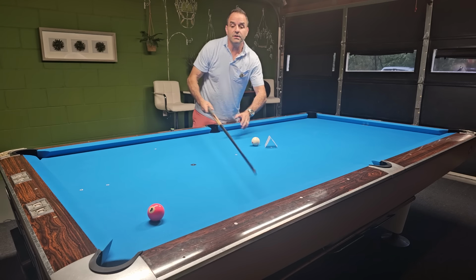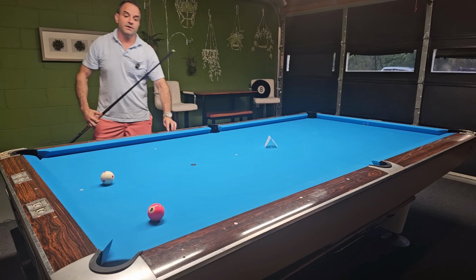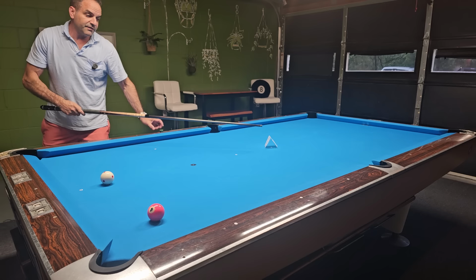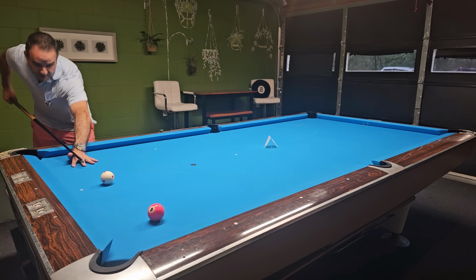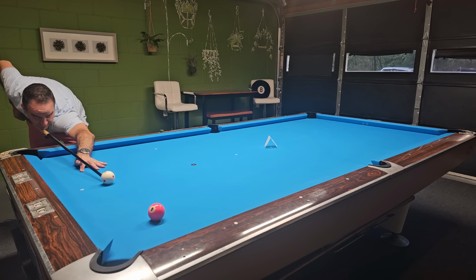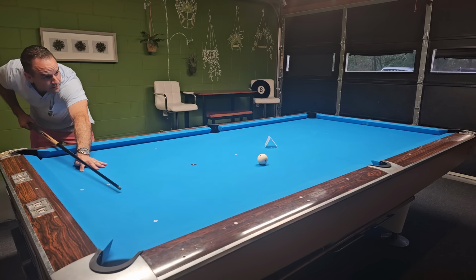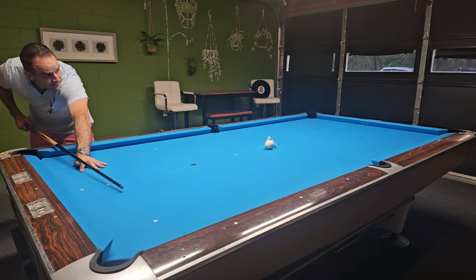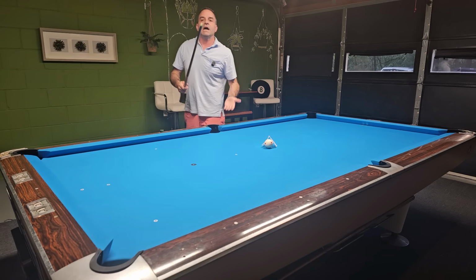I could hit it lower, I could hit it thicker, or I could hit it both lower and thicker. So let's try it, because I think if I hit it thicker and lower, I'm probably going to go down the wide side. So let's see. Not lower, but let's just hit a little thicker. Okay, we parked it right in. Okay, so that's fine.